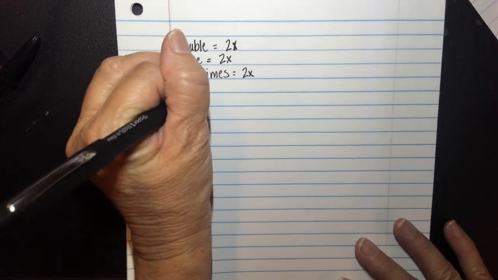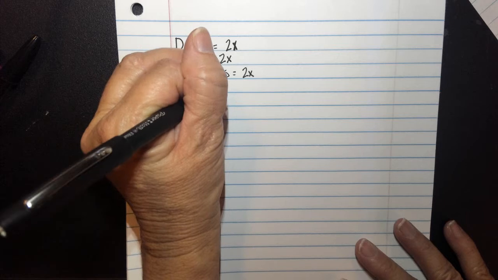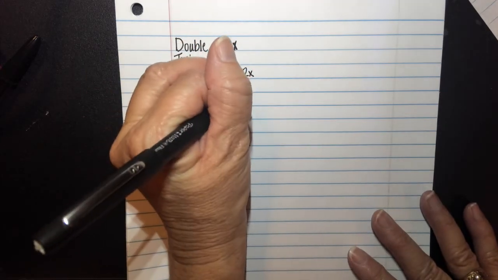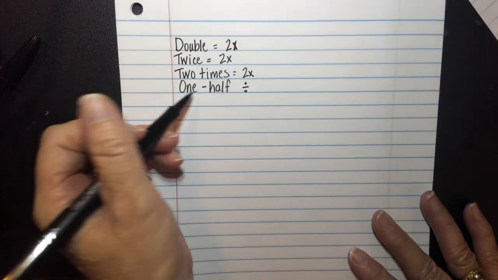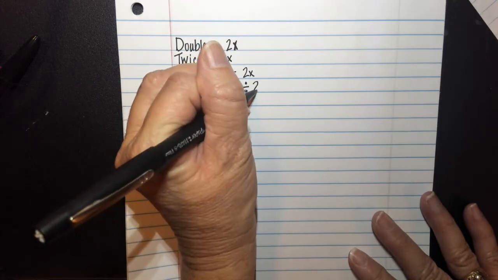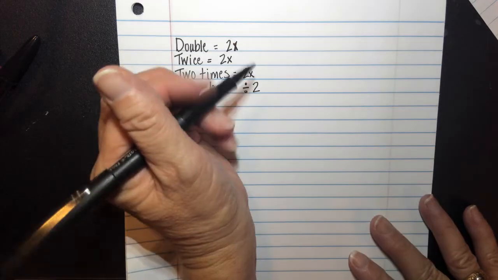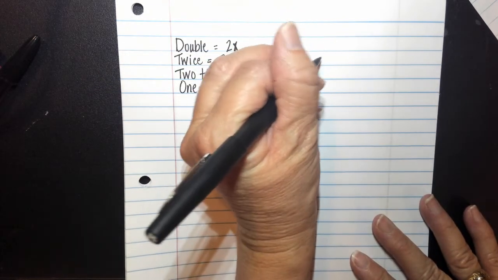Remember a couple weeks ago when I said we would be getting into this vocabulary again and talking about 1/2? We said 1/2 really means divide. So when I think about the number 1/2, what does that mean?